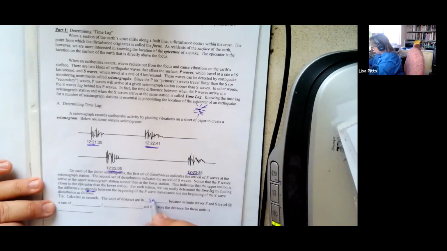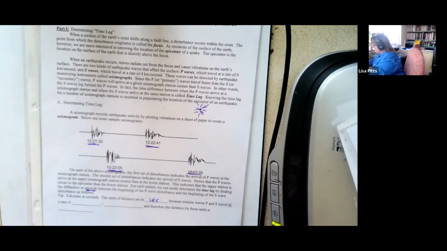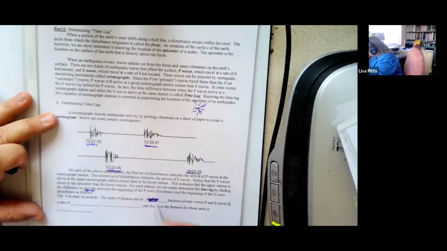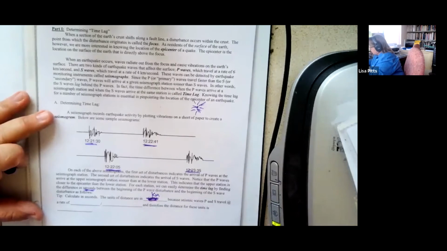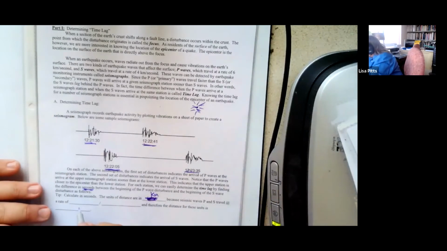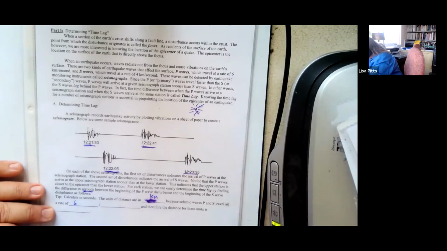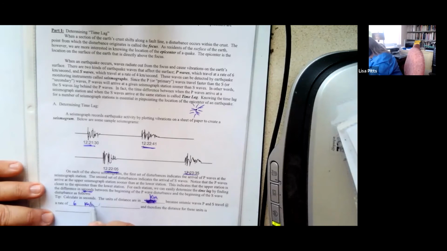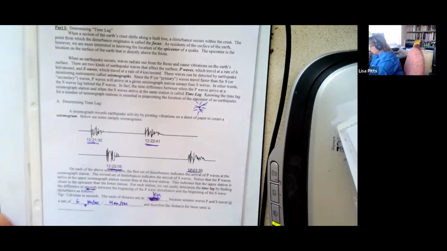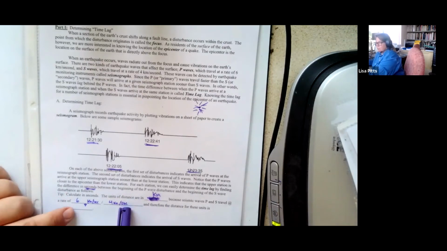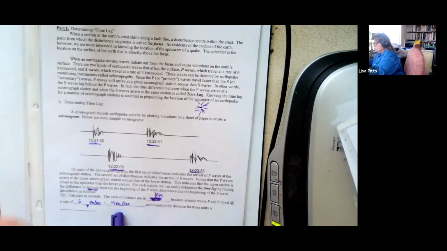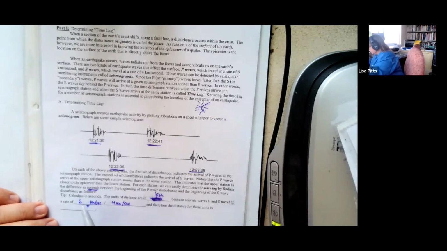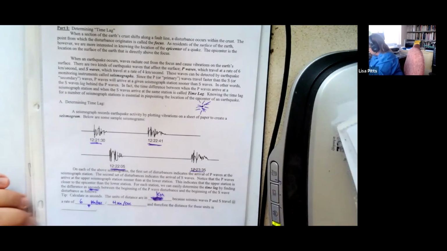The units of distance, sorry, the time, is in seconds, and the distance is in kilometers because P waves travel at 6 kilometers per second and S waves travel at 4 kilometers per second. So 60 miles an hour, 40 miles an hour. Because I always have students go, isn't 4 faster? It's going 4 kilometers faster. No, it's like 40 miles an hour, 60 miles an hour. Which one's faster? This one. Okay. So therefore the distance for these units is in kilometers.